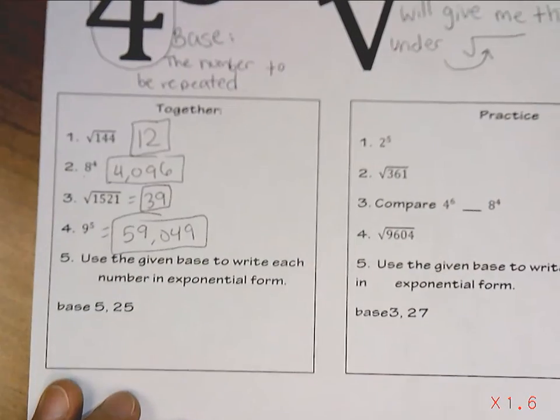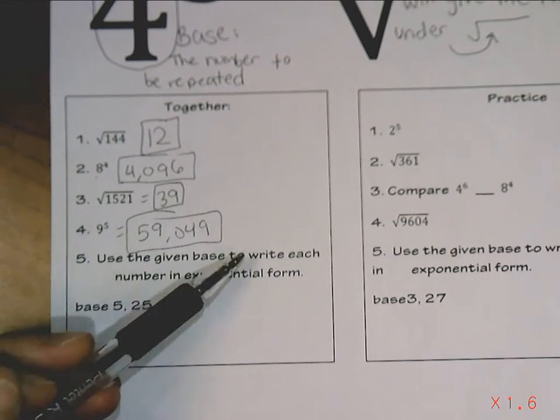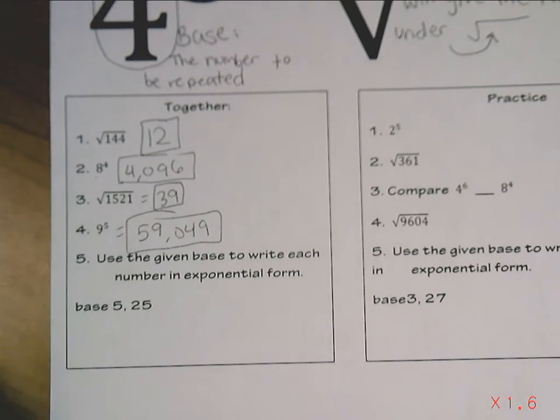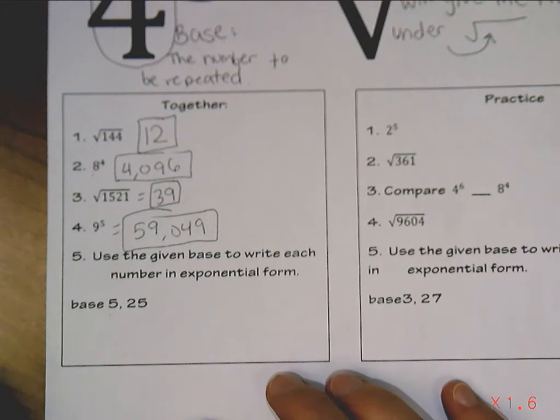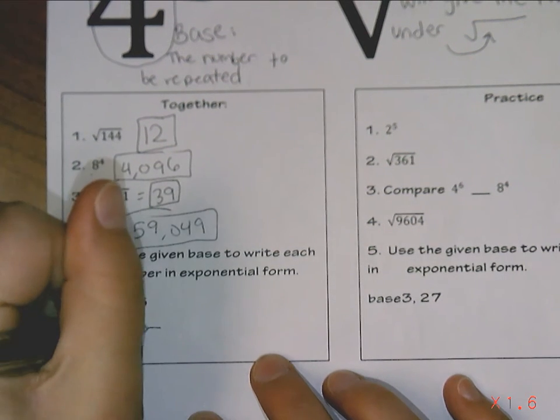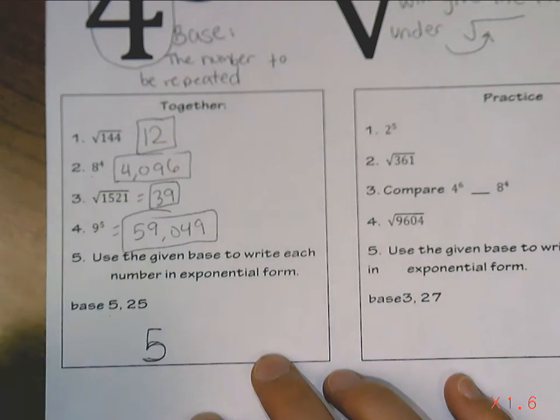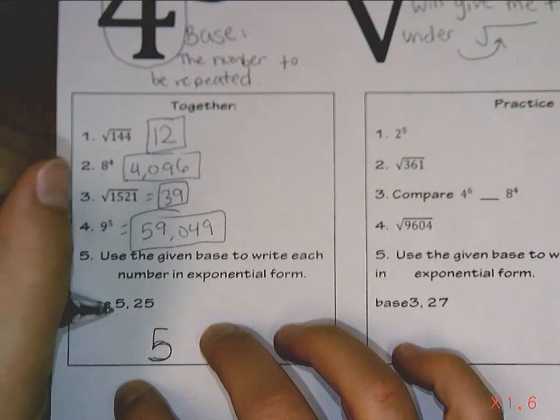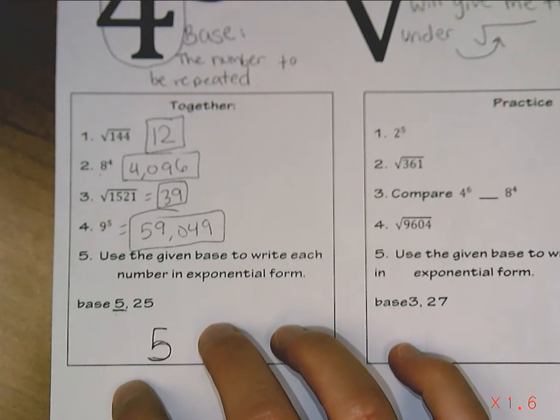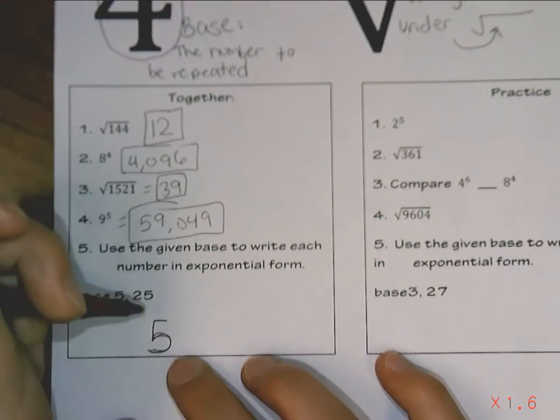Last, number 5, you're actually going to have some of these on your assignment. Use the given base to write the number in exponential form. Okay, so our base is 5. Our base is 5. It's the first number. The second number is what you want to have at the end.